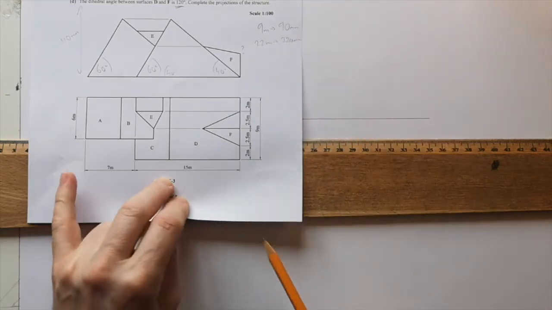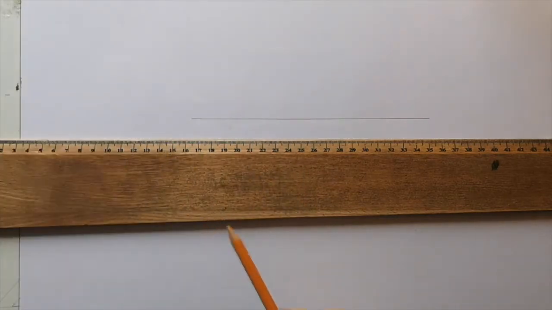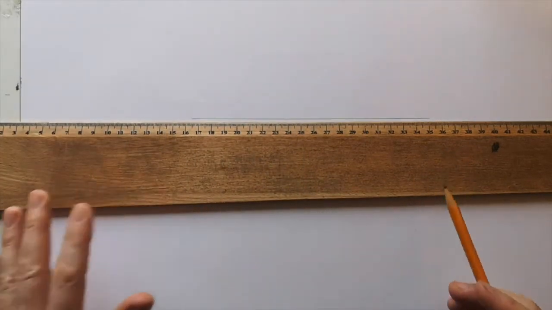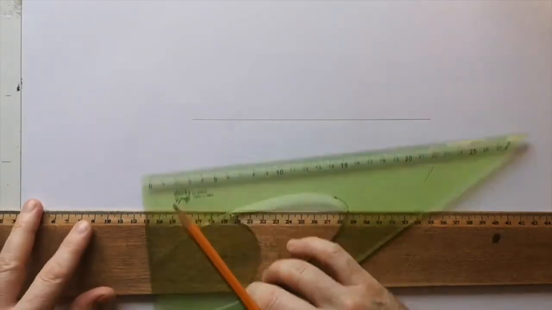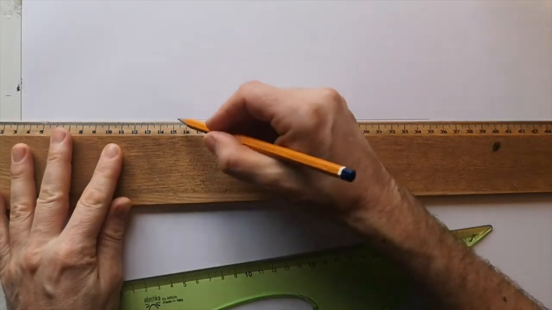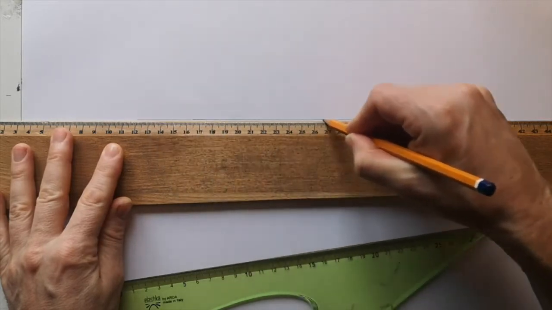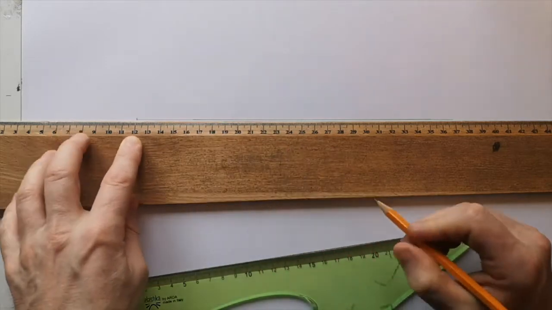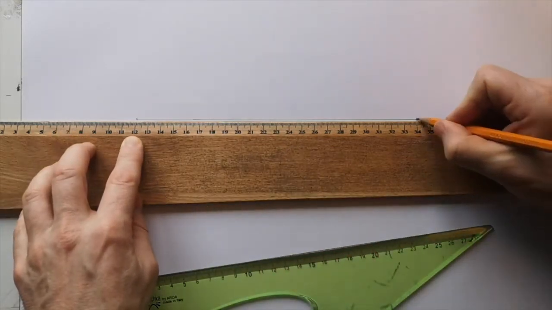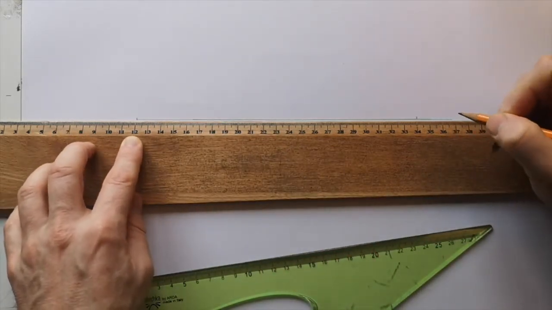That's actually pretty big, so let's lay that one out first. There we go. I have to actually extend this a little bit further. And we'll use the measurements on this guy here. So from 12 to 34 should work out fairly well for me.